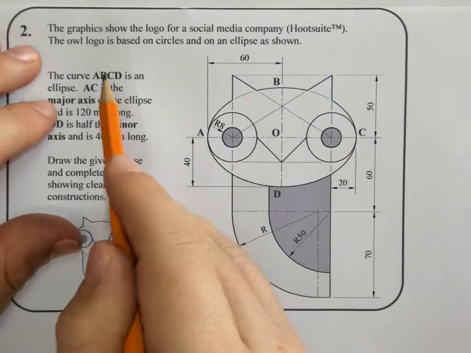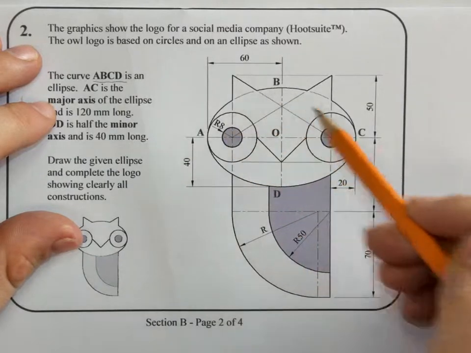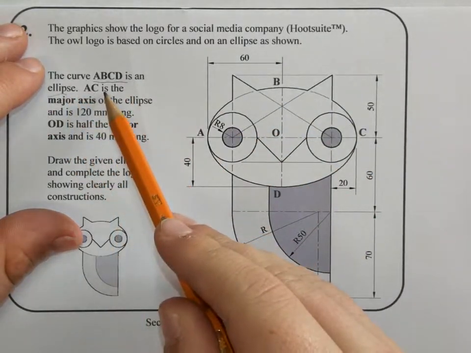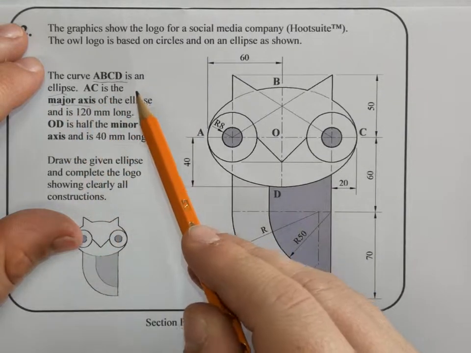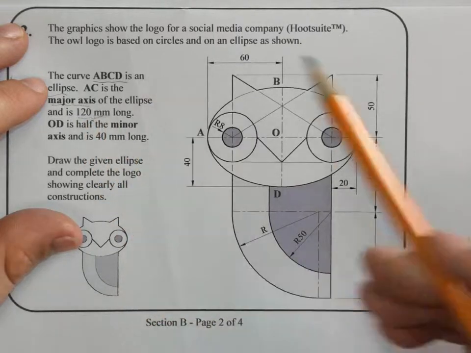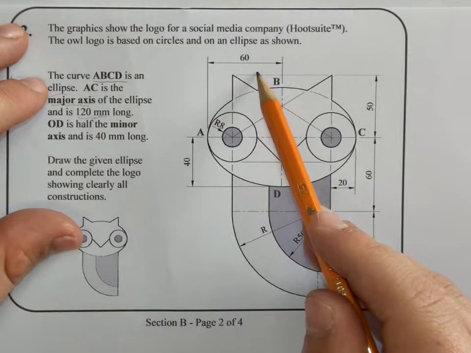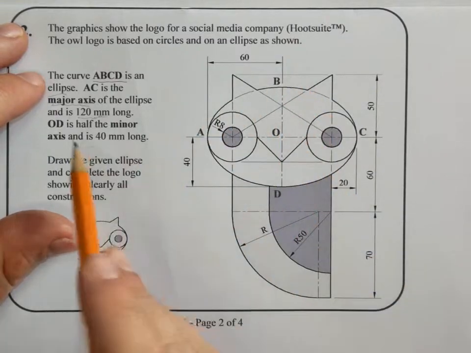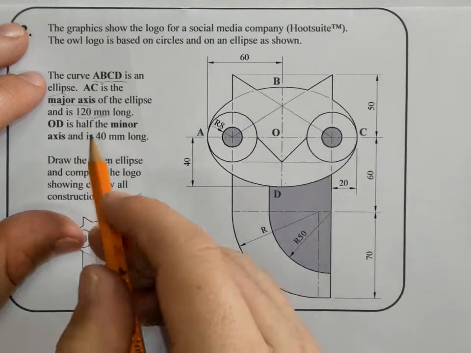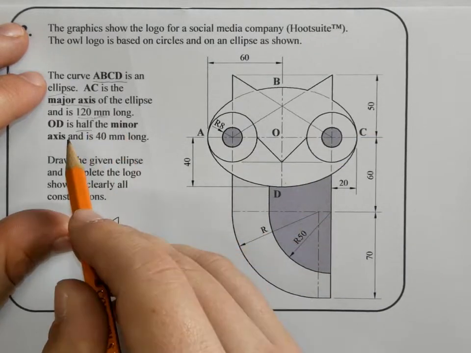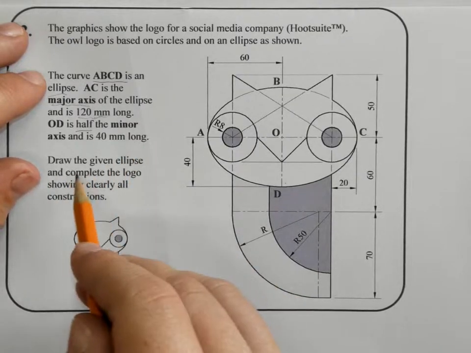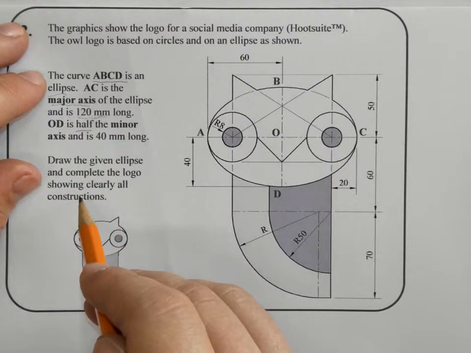The curve ABCD is an ellipse. AC is the major axis of the ellipse and is 120 millimeters long, because look, 60 is half of it, so it's 120 mil long. OD, so O to D, is half the minor axis and is 40 millimeters long. Draw the given ellipse and complete the logo showing clearly all constructions.